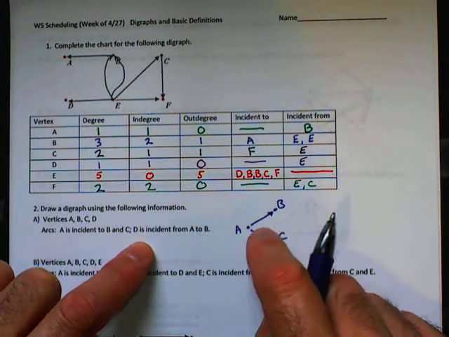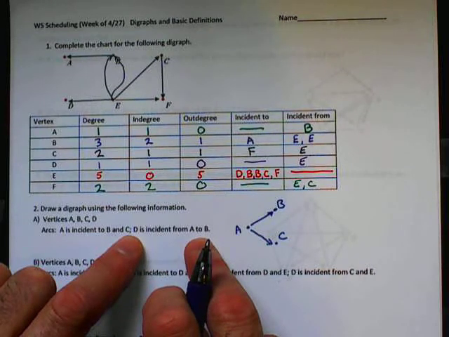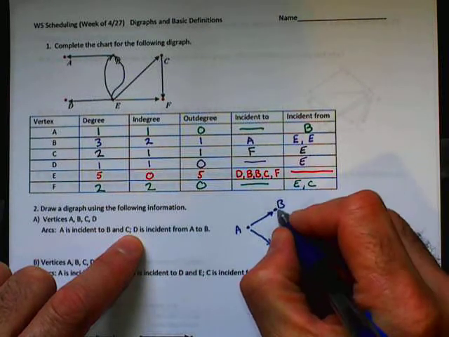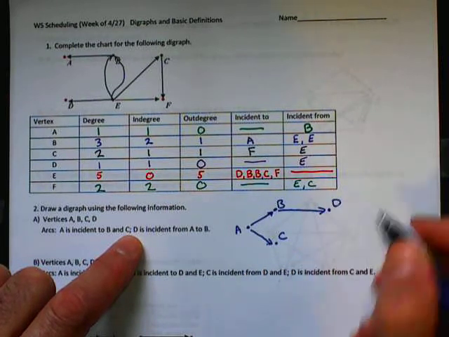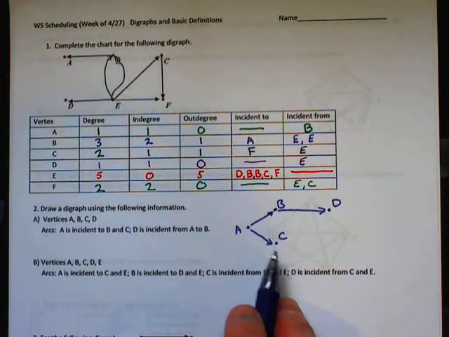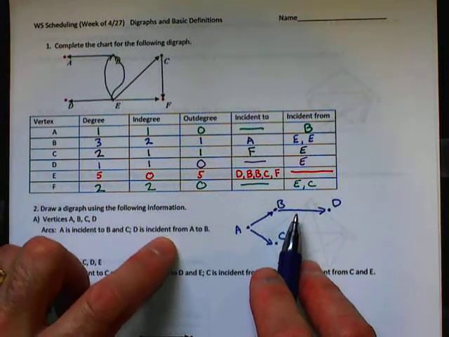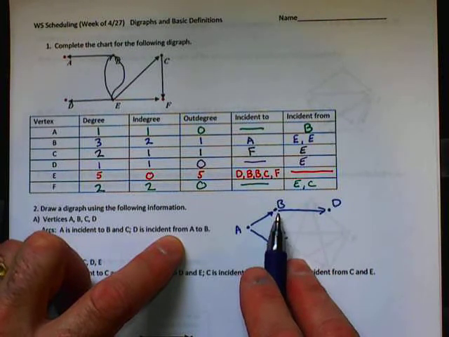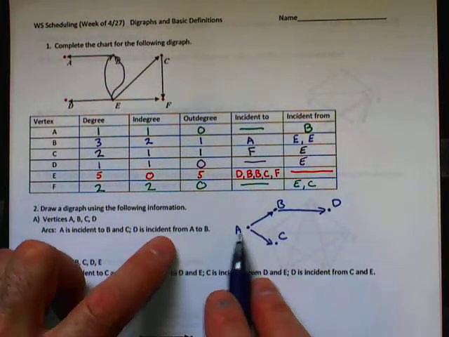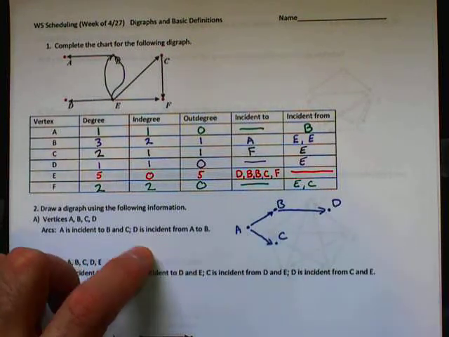D is incident from A to B. Really what they're saying is D is incident to B. So there's D. So A is incident to B, A is incident to C, and B is incident to D. I'm sorry. It says D is incident from B. And then you sort of skip over this A because really that's just saying from B and A to B. So that's how they're linked.